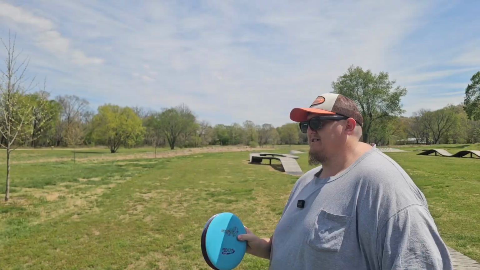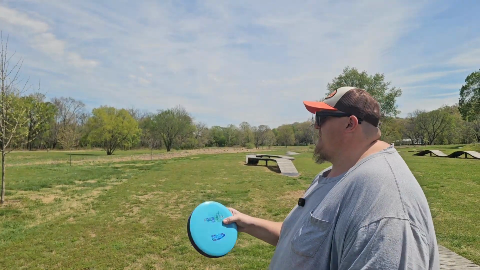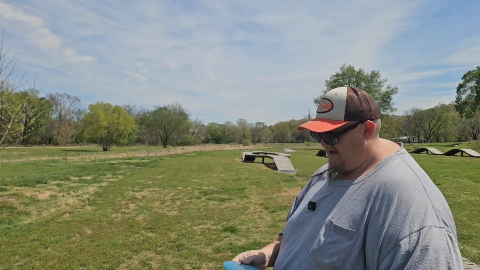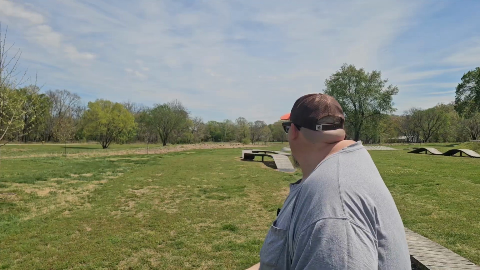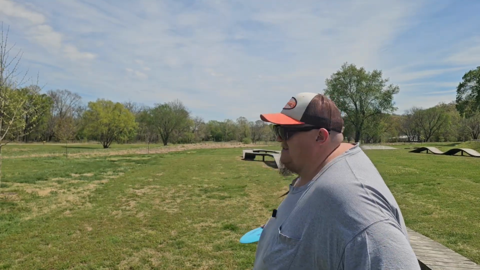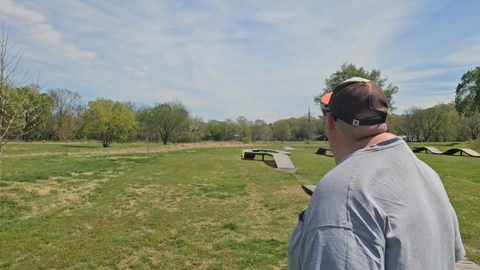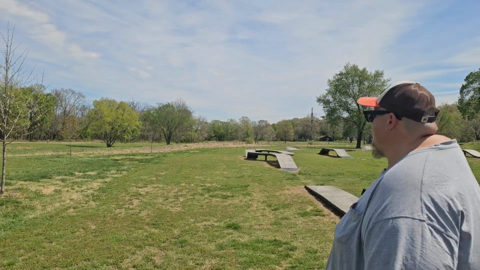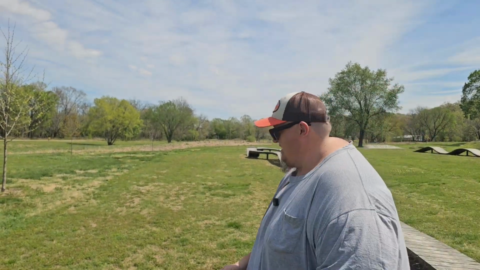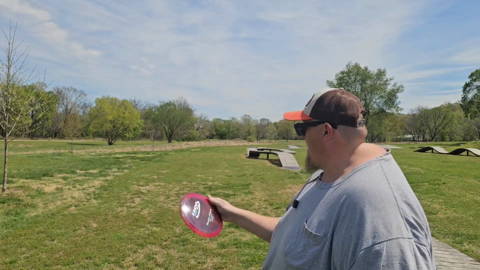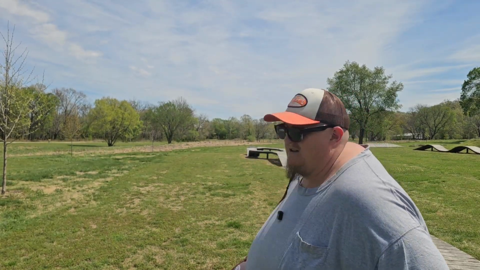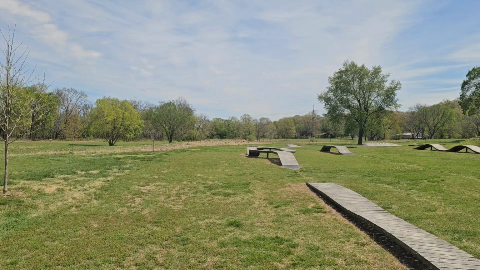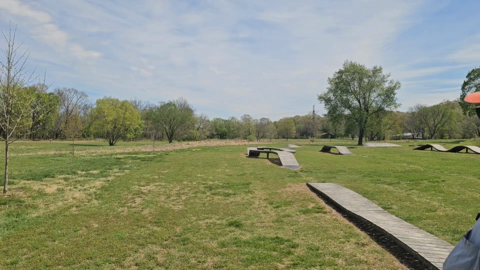Interesting. All right, so now we're going to throw the fairway drivers in this right to left wind. First up, we got our Sidewinder, which is our understable. Ooh, straight fade. Made it a little bit more overstable. Let's throw the Valkyrie, which is our stable. Really made that one overstable.